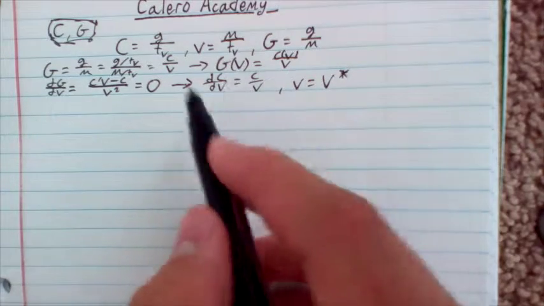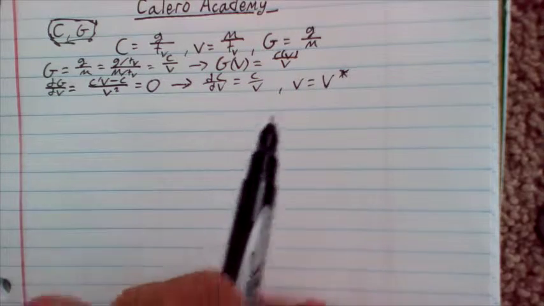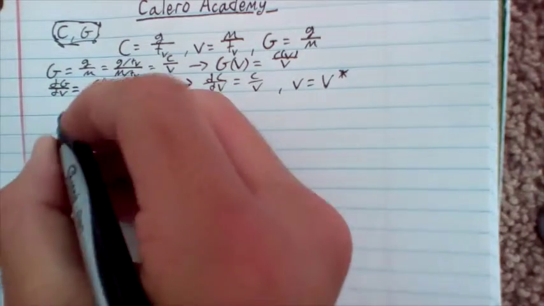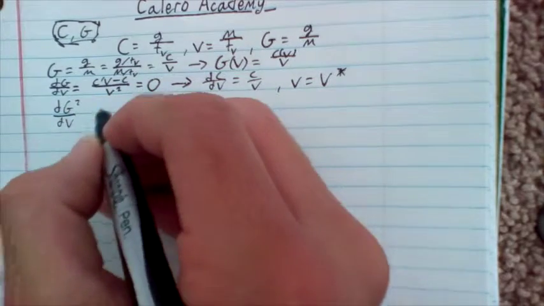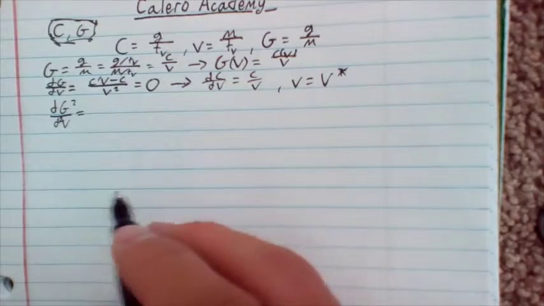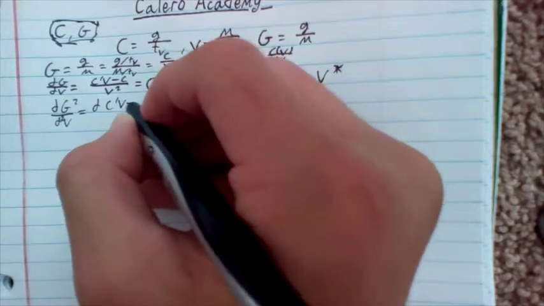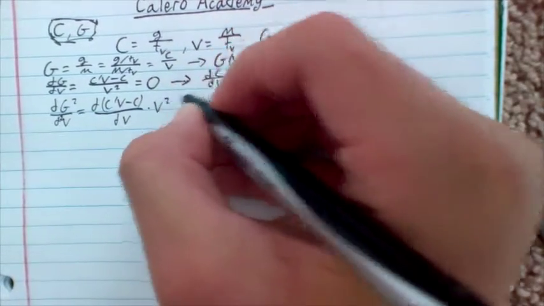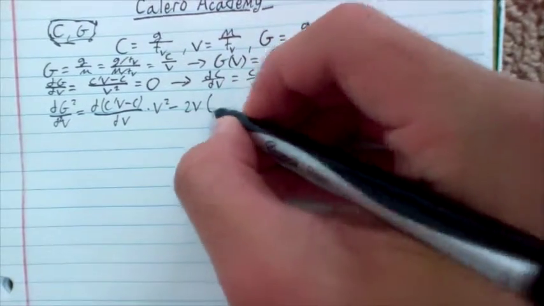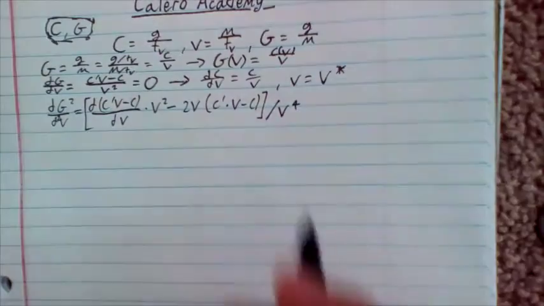Now, to determine whether this is going to be a minimum or maximum, we now need to take the second derivative at v is equal to v star. So our second derivative, the second derivative of g with respect to v, is equal to the derivative of c times v minus c with respect to v times v squared, minus 2v times the derivative of c times v minus c, all divided by v to the power of 4, where we just employ the quotient rule again.